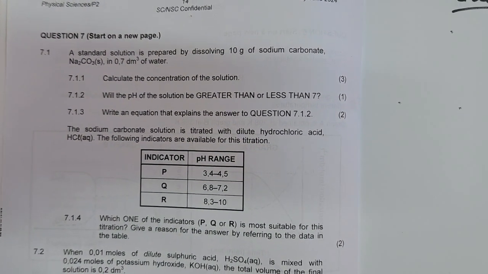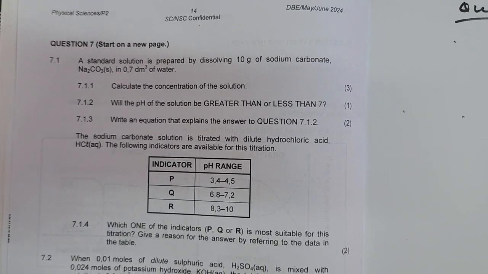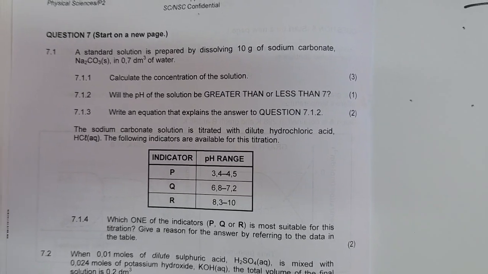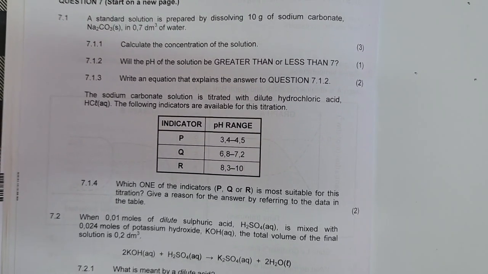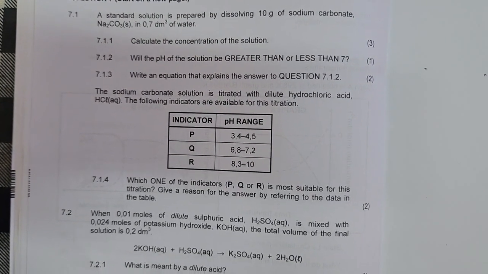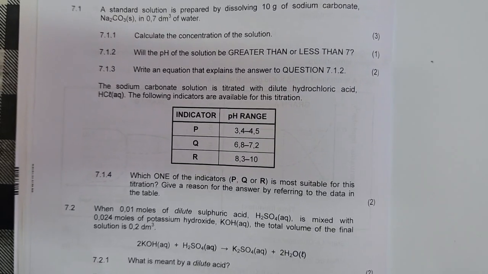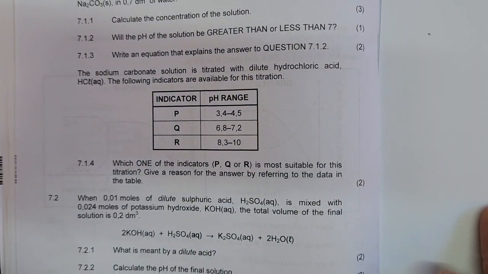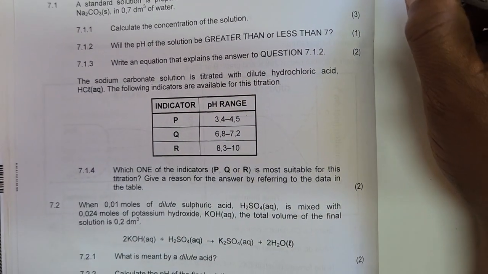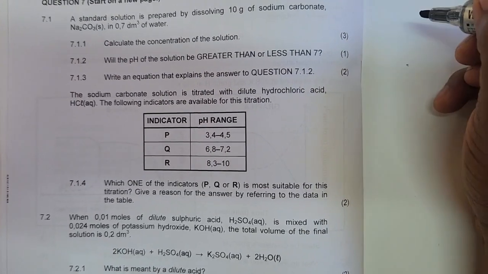Yeah, let's continue. Question number 7 of the question paper. Let's move on. This is an acid and base question. 18 marks are up for grabs. Let's see whether we can answer all these questions here with our understanding.